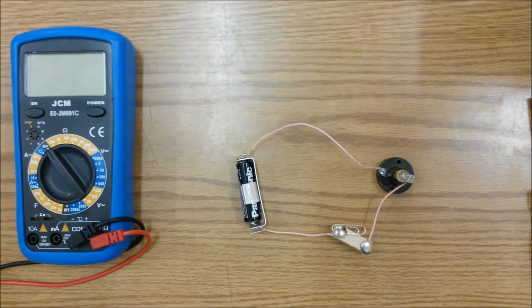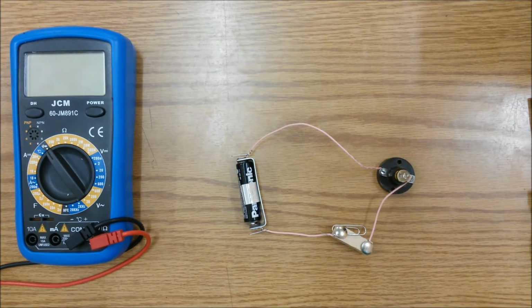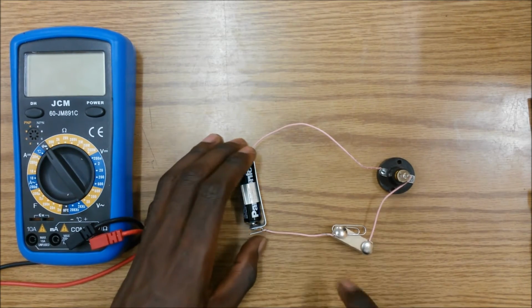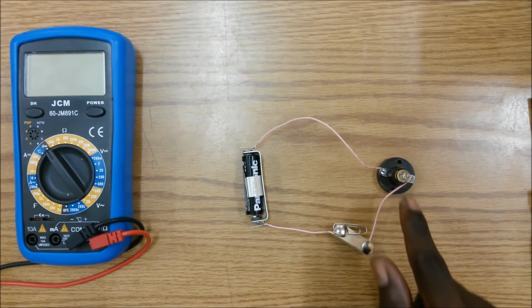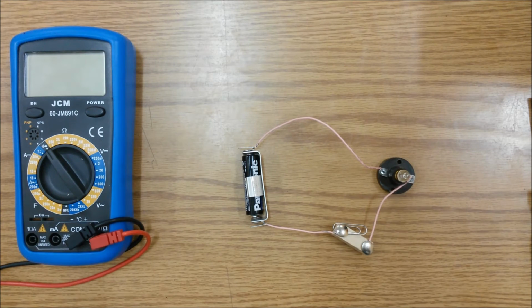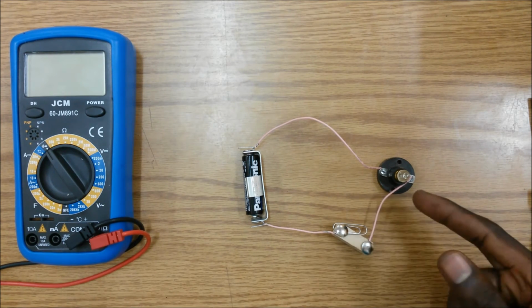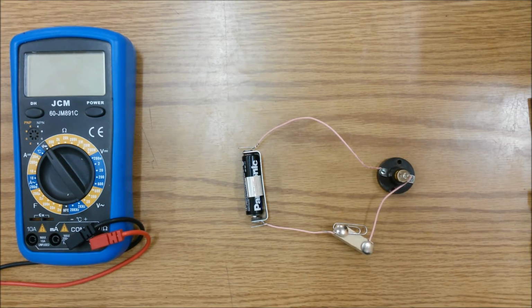Okay, that was quite exhilarating. We've made our circuit, and now the bulb is not turned on because the switch is in the open state. Once we close the switch, we should get the bulb glowing, which should indicate a current flow. So let's close our switch and see what happens. And remember to keep your fingers crossed.